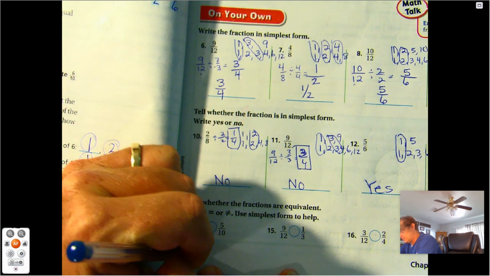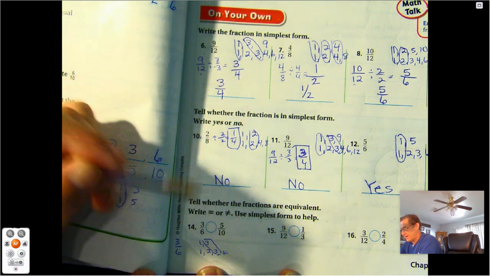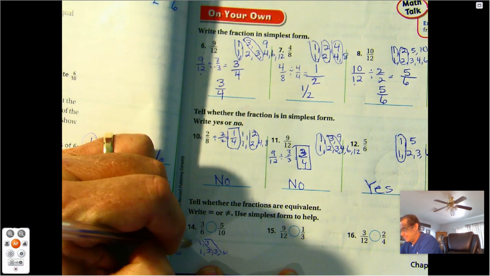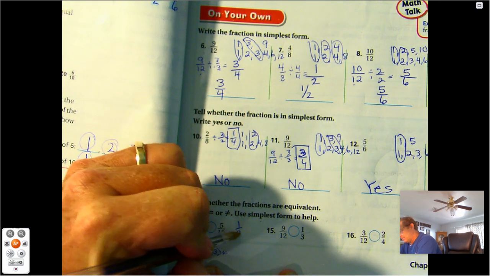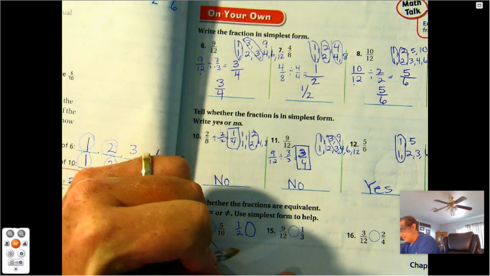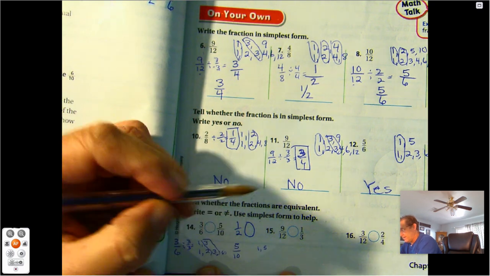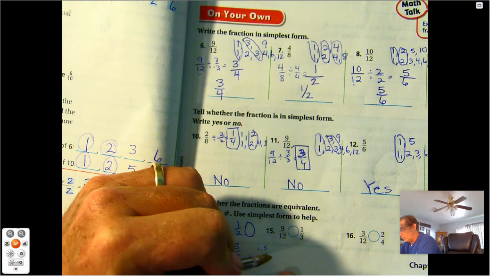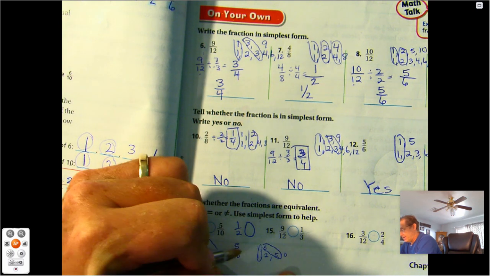So if I divide 3/6 by 3, I get 1/2. The factors of 5 are 1 and 5, and the factors of 10 are 1, 2, 5, and 10. So I can divide 5 and 10 by 5, and I get 1/2. So those two are equal.